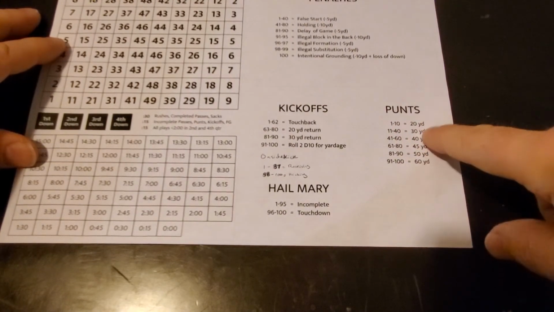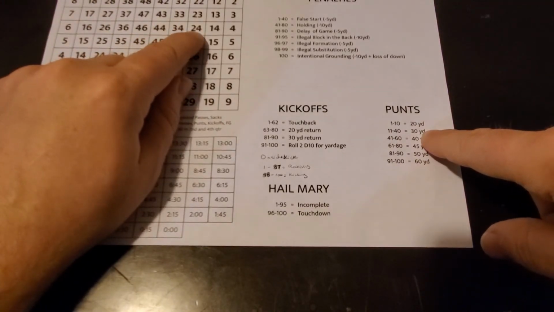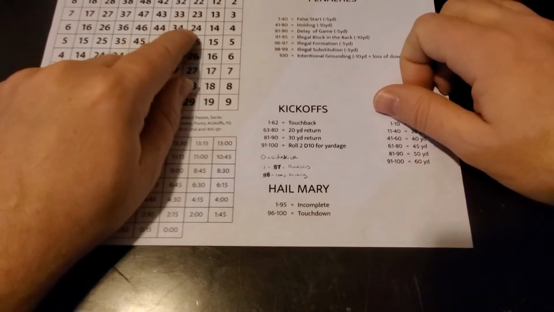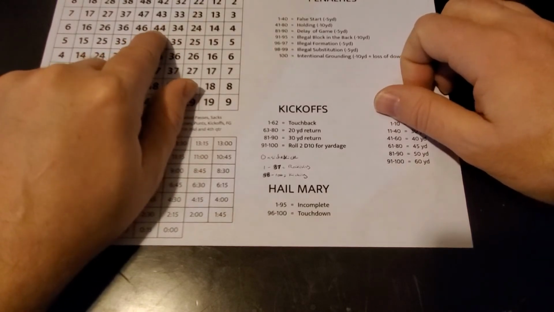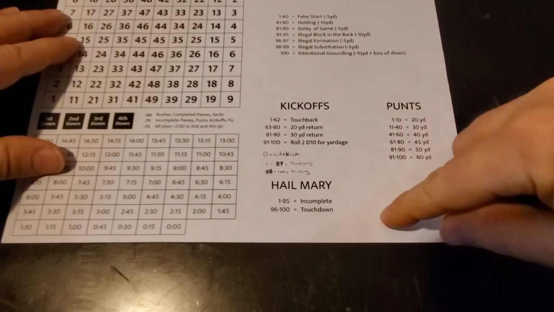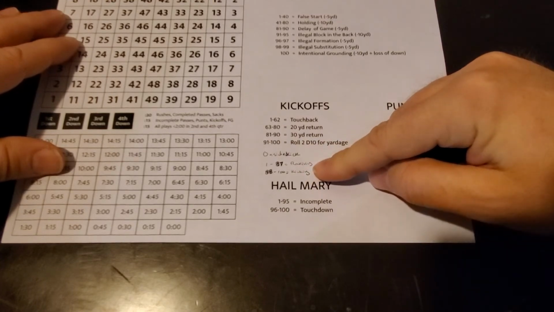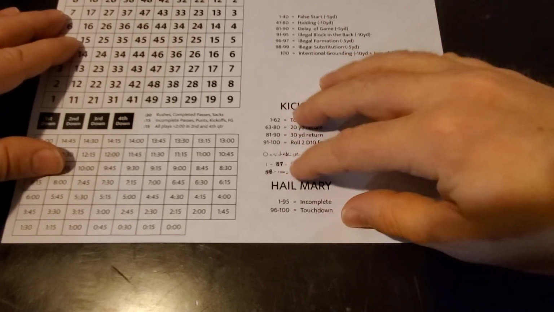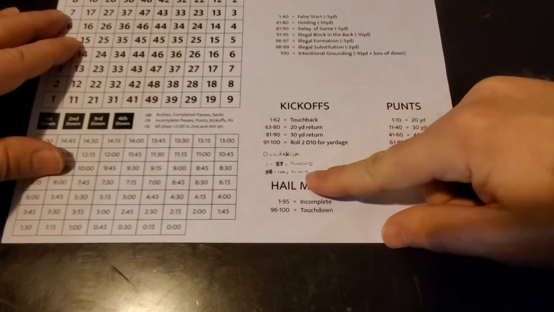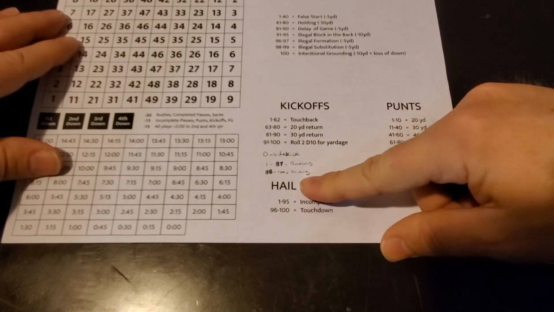If I punted the ball from the 24 and it was a 20-yard punt, I would say it would go to the 44. So that's where the opposing team takes over. So those are punts. I've written in here onside kick, and this is something I still need to add to this section. But basically 1 to 87, the receiving team gets it. 88 to 100, the kicking team gets it.